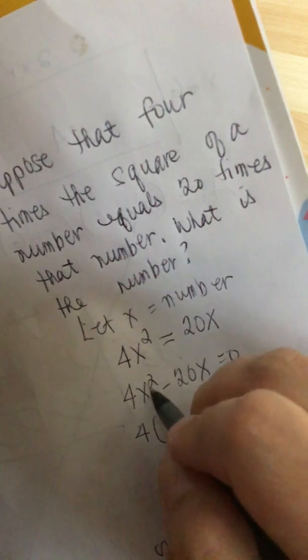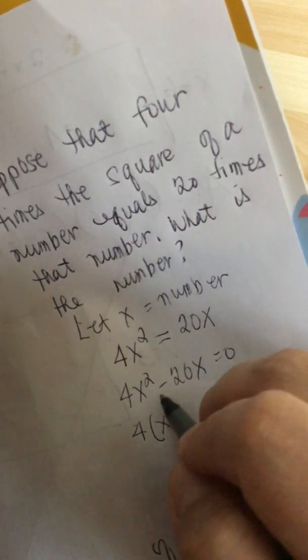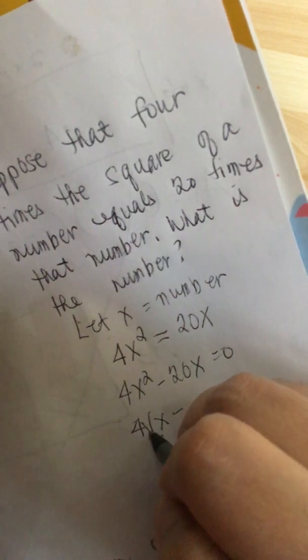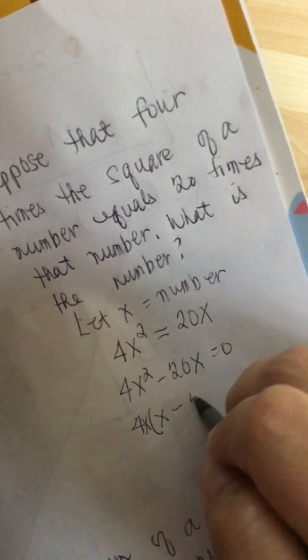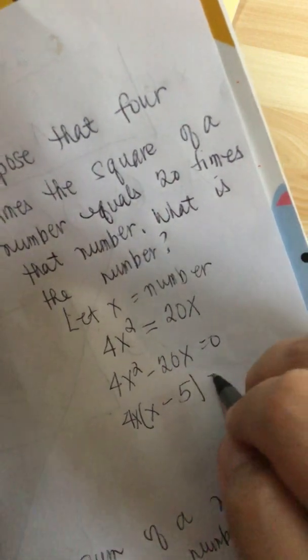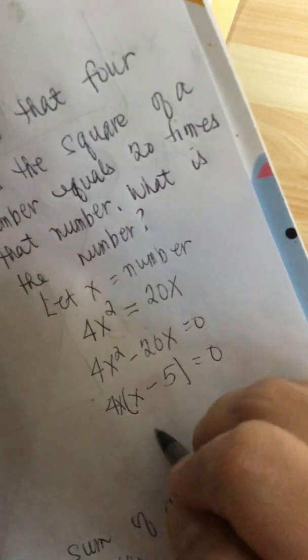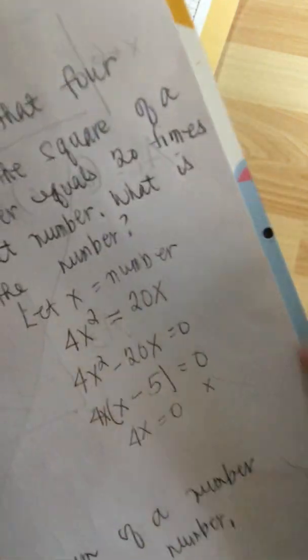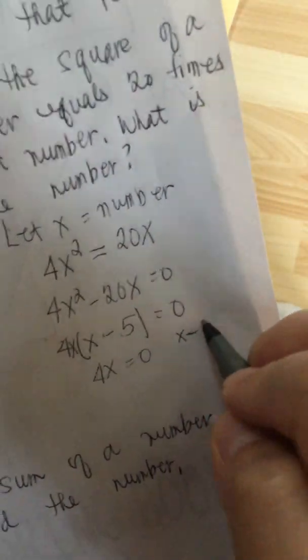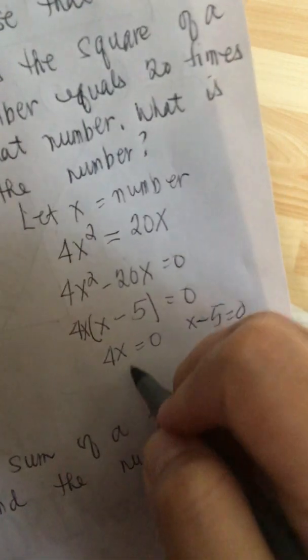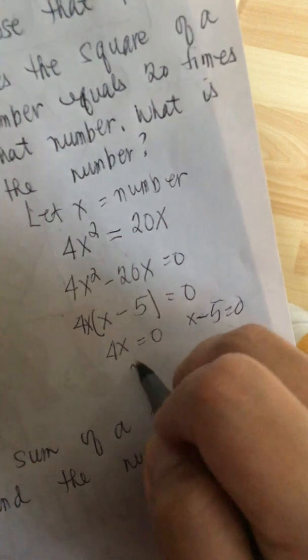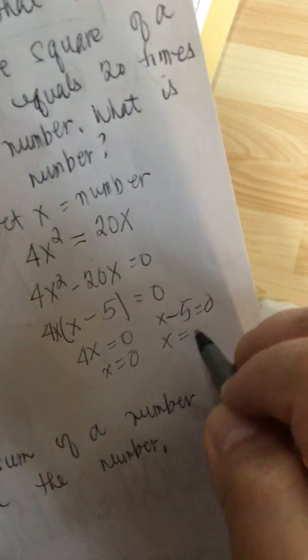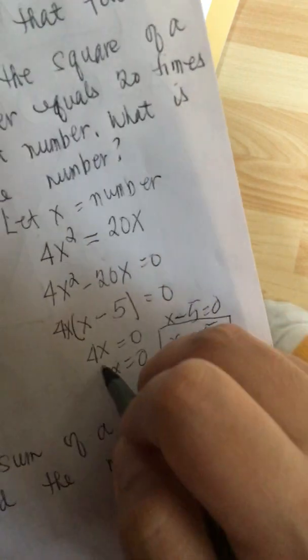So 4x times x minus 5 is equal to 0. So now we have 4x is equal to 0, and then x minus 5 is equal to 0. So x is equal to 0 and x is equal to plus 5. So here's your 2 answers.